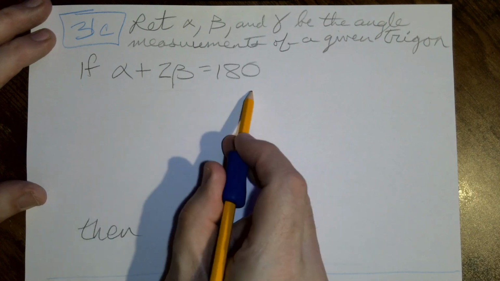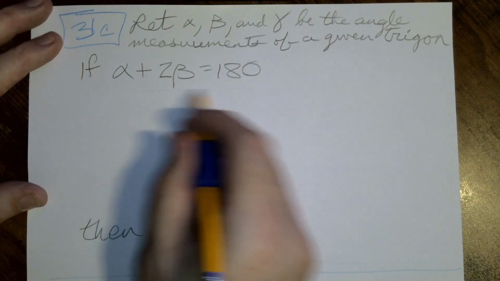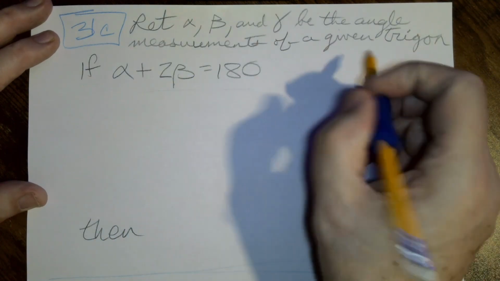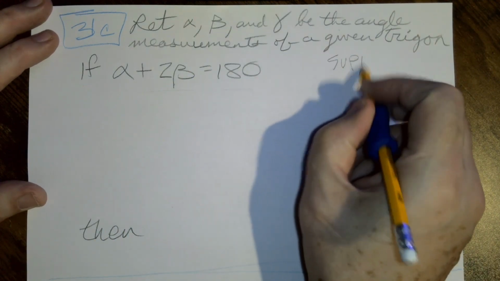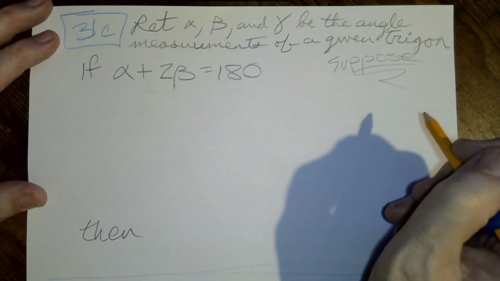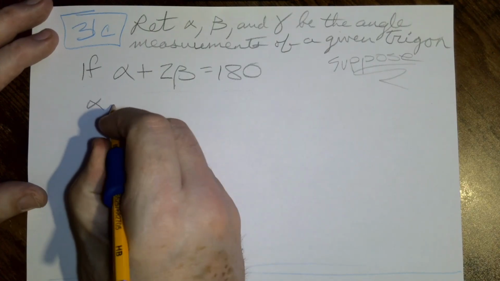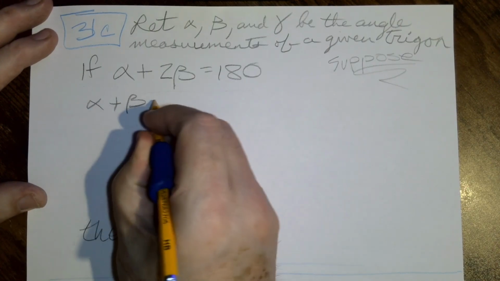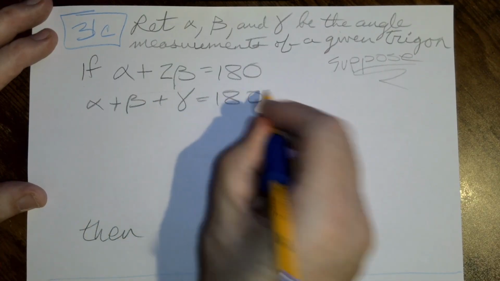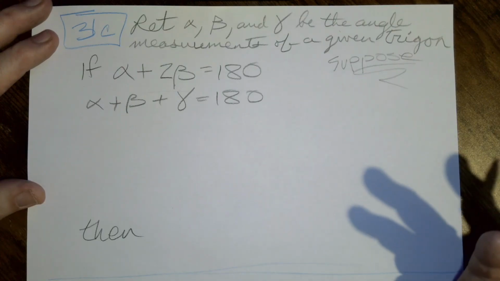So we know this. If this, then what? Well, this is what we're given in the supposition. In the supposition, we're supposing something. So if this is the case, we also know we're talking about a trigon here. So alpha plus beta plus gamma equals 180, right?